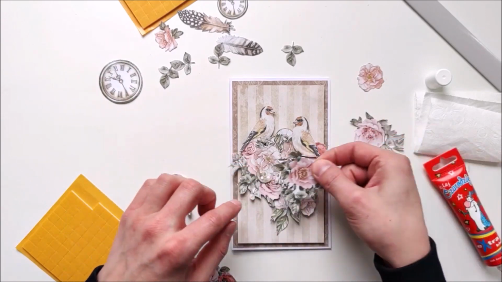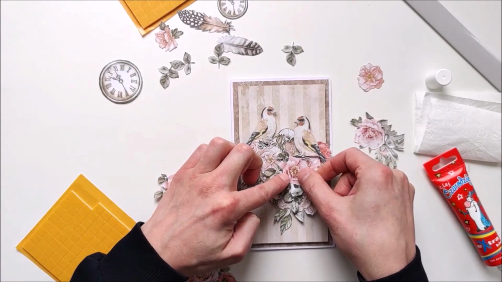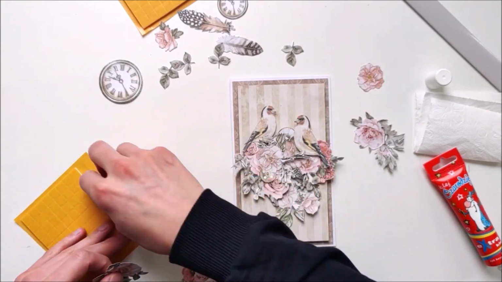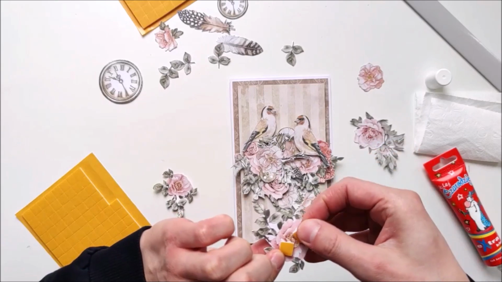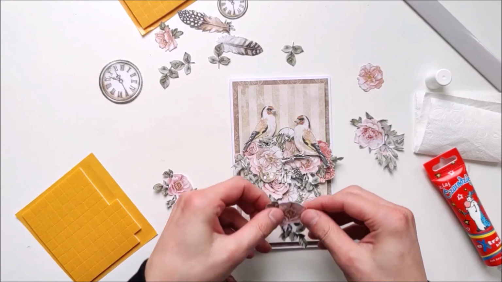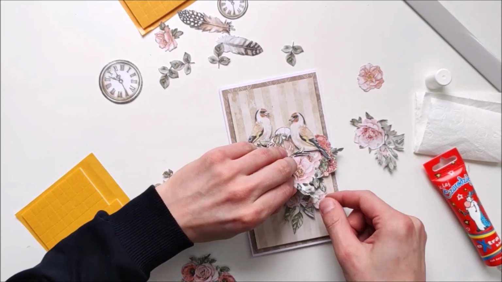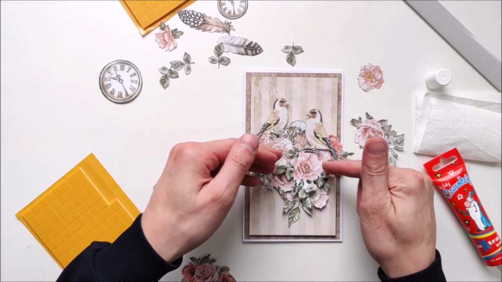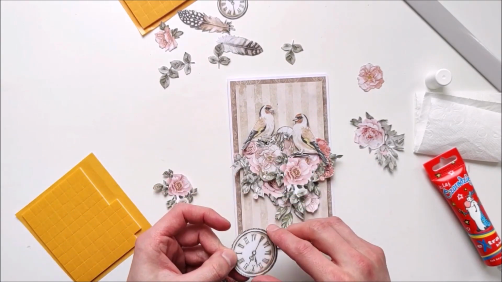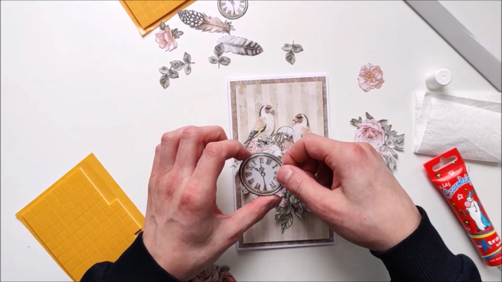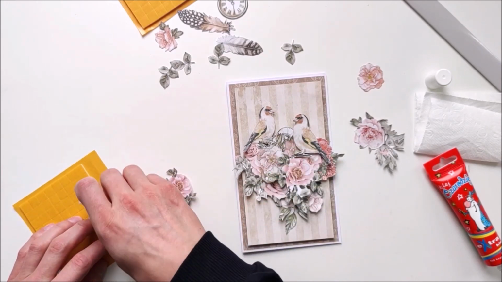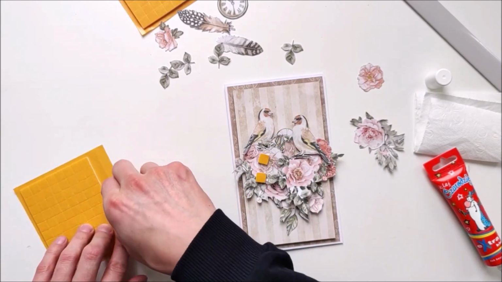Correct. So that rose we can fold a bit and connect with the layers by 2 mm foam. Yes, like that. Then the big clock, just check where is the 12, also with 2 mm foam.